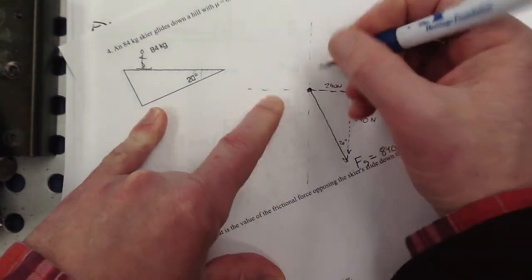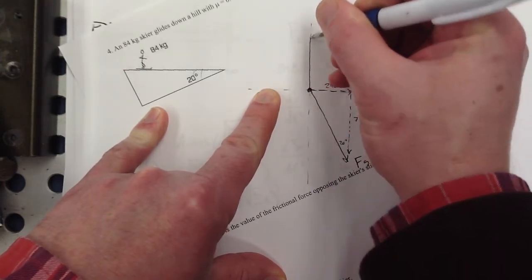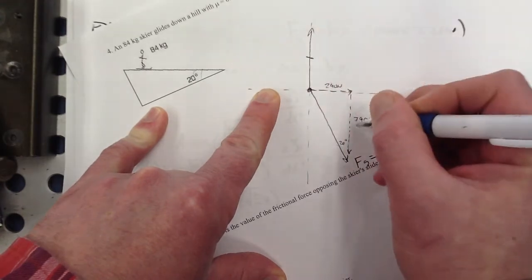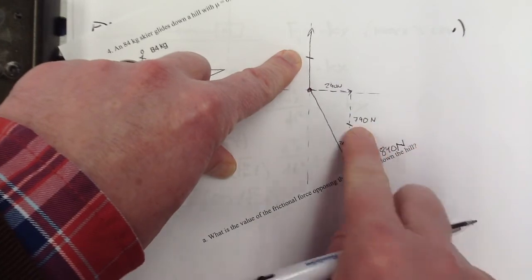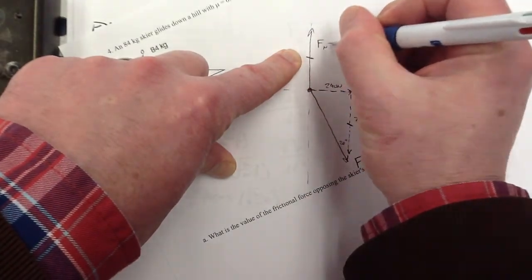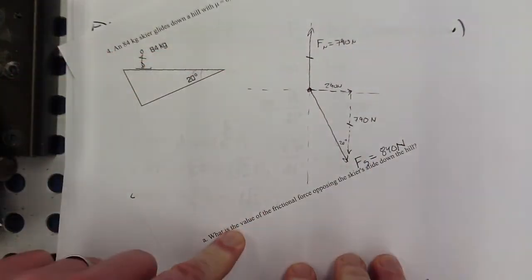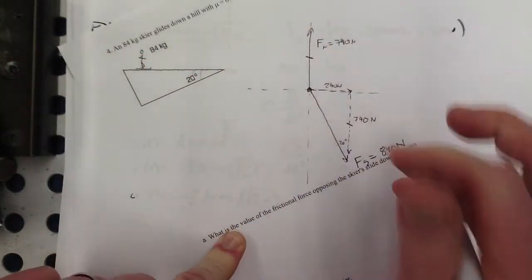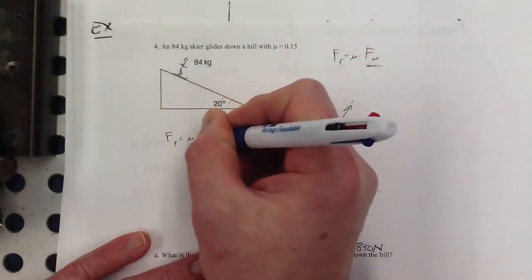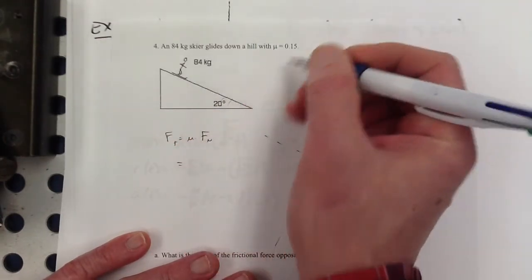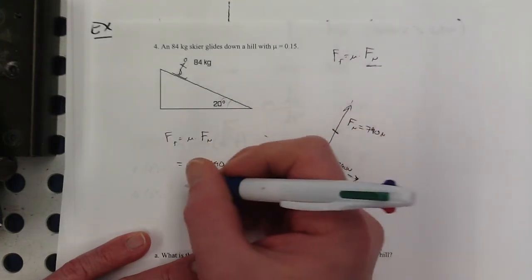Okay, so how much support force is there? Well, the support force is perpendicular to the ramp here. That is going to be equal to this, not equal to that. So the support force, or normal force, is equal to 790 newtons. And how much friction is there? Well, the force of friction is equal to mu times the normal force. So mu is 0.15. The normal force is 790.